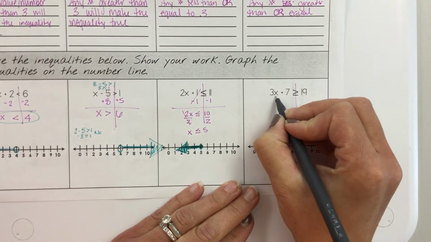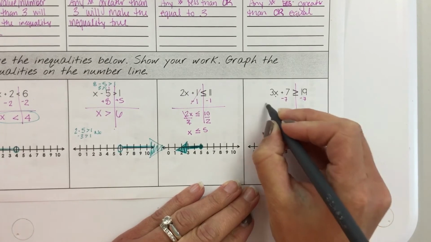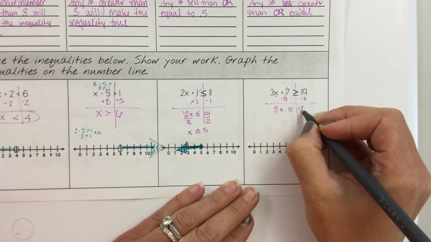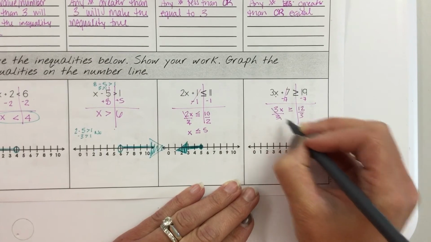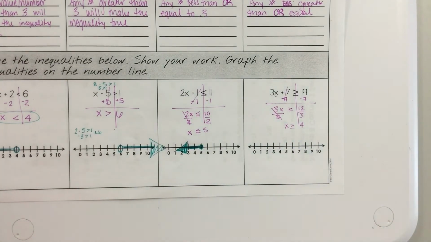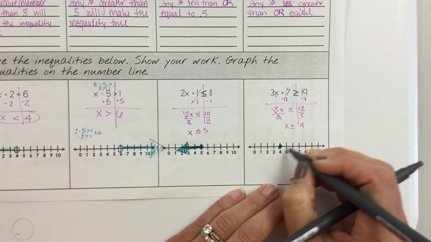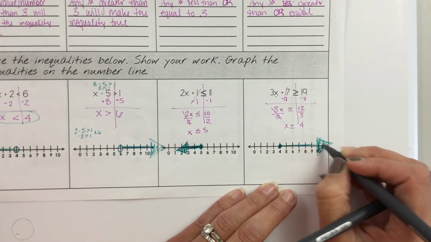Same thing here. I'm going to find my x. I'm going to move my 7 first, so I'm going to subtract it. And then I have 3x is greater than or equal to 12. And then I divide both sides by 3. x is greater than or equal to 4. So then I put my closed circle on 4. x is greater than or equal to, and I shade to the right.